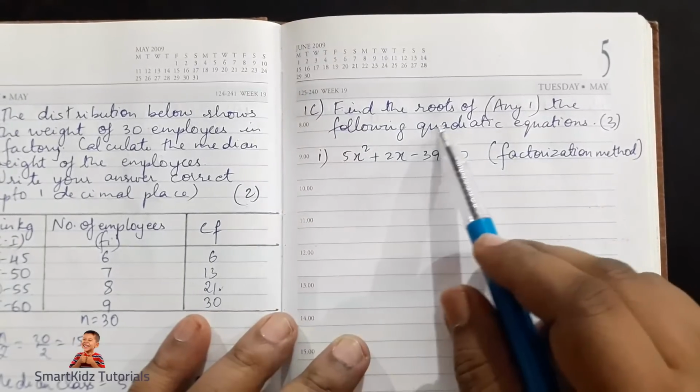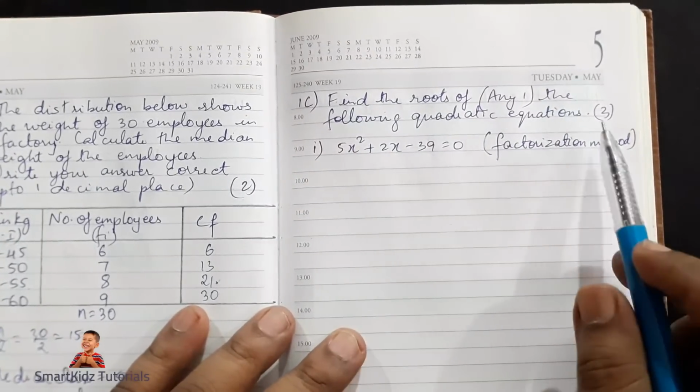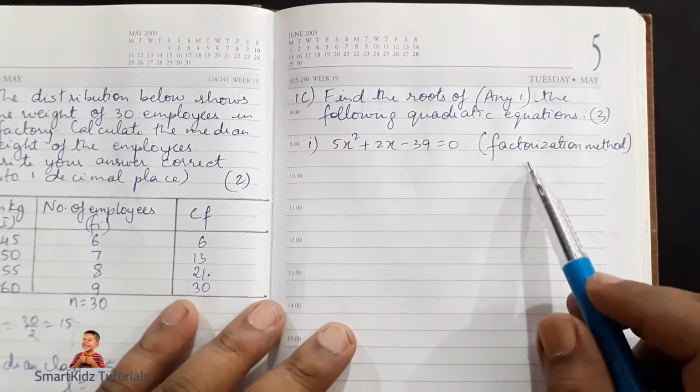Next question, 1C: find the roots of any one of the following quadratic equations. This is for 3 marks. So in this question, we have a choice.